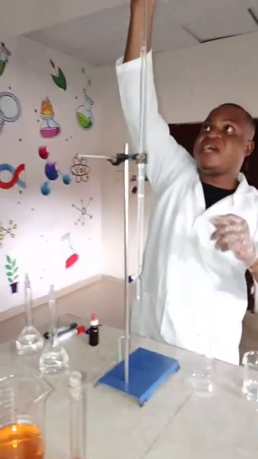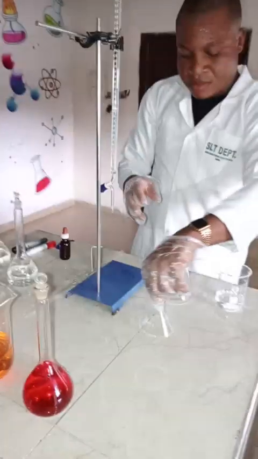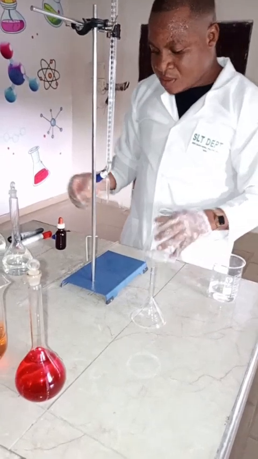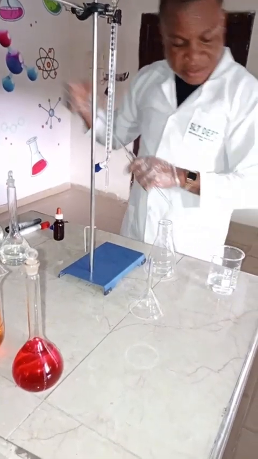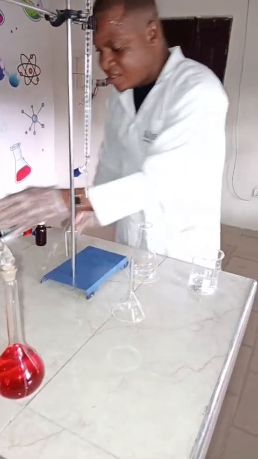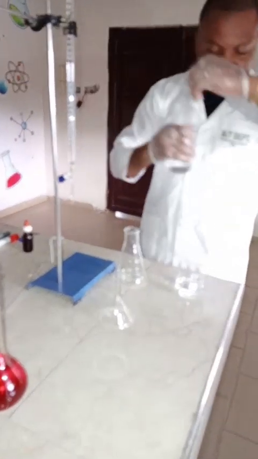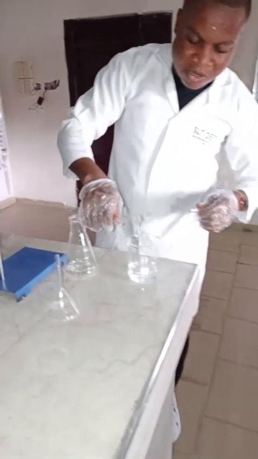I'm going to take off my funnel. I'm going to pipette another 25 ml of the base. I've told you this is my base. For easy pipetting, I will still fill up this.